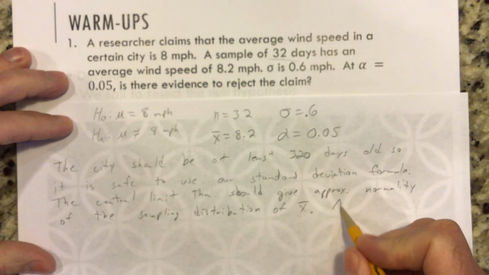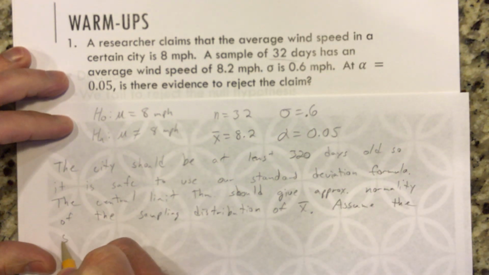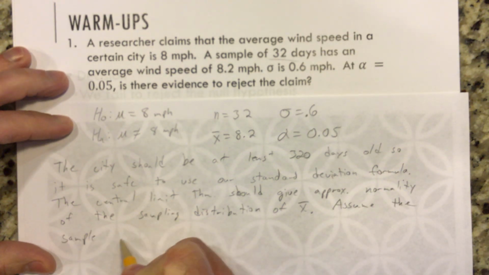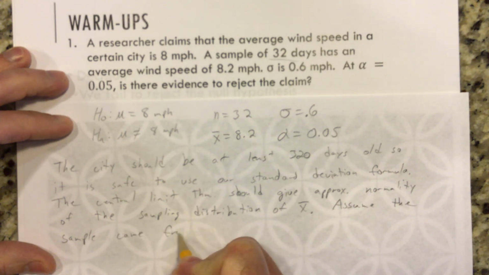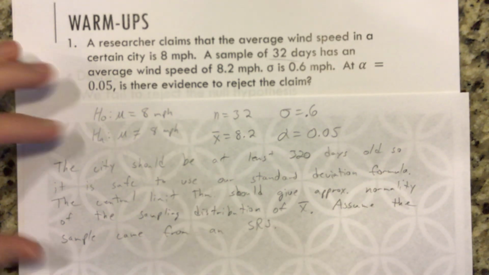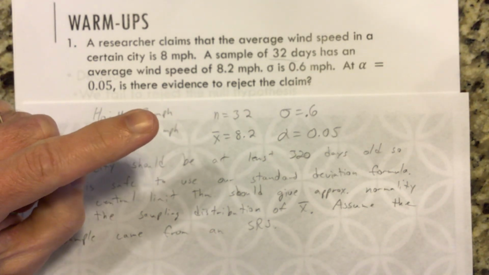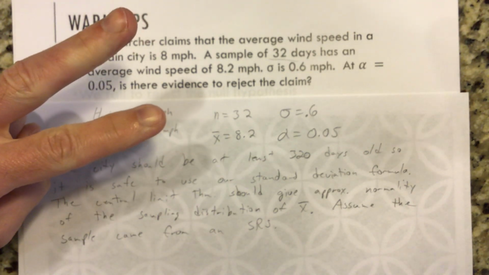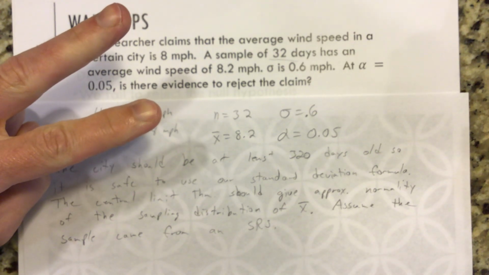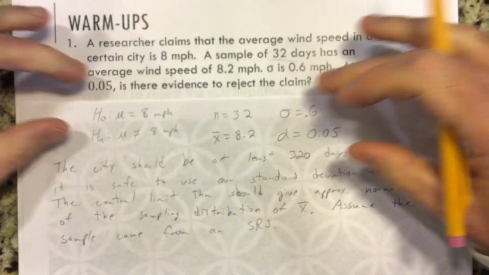We'll just say assume the sample came from an SRS. Okay, so those are the three requirements, right? Good unbiased data, normality, because we're going to be using a z-score, and our population must be at least 10 times the size of our sample.